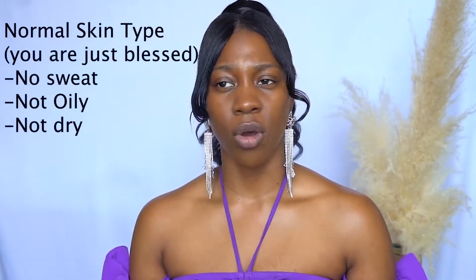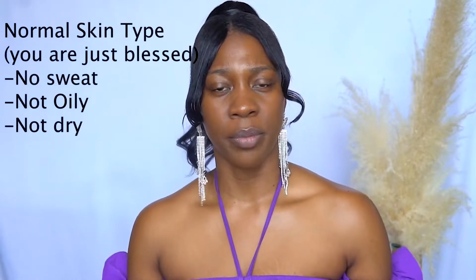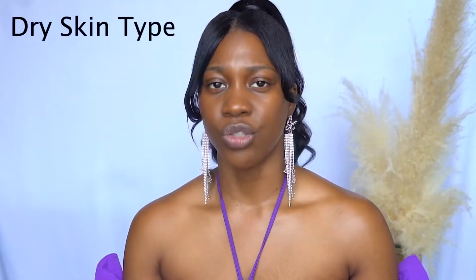If your face is normal, it means you have a normal skin type. If your face is dry, of course, it means you have dry skin. And if your face produces oil in a certain area, just your T-zone, and every other part of your face is dry, it means that you have a combination skin type. Now that you know how to tell your skin type, let's move on to matching our foundation.